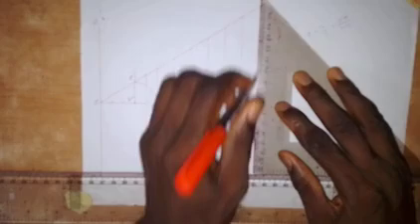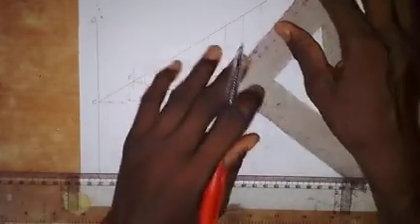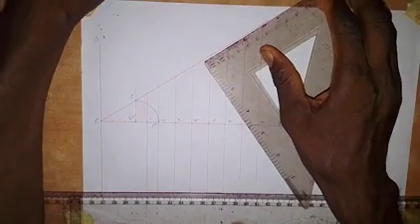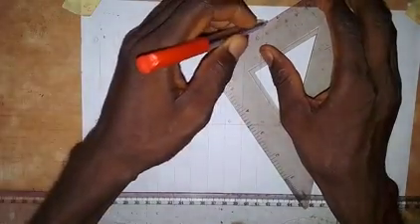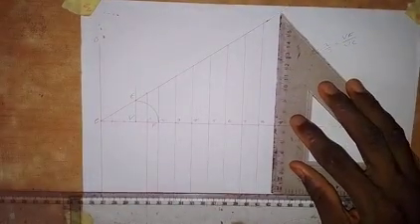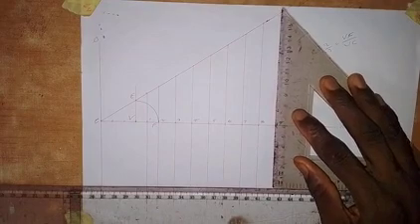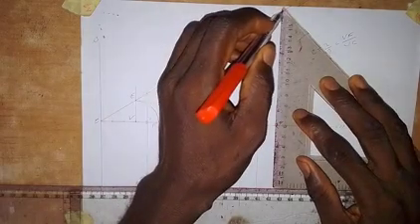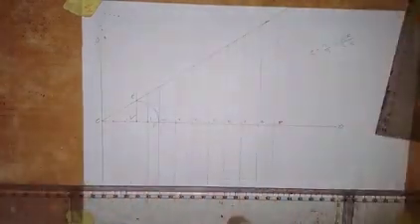draw a line. Then on 9, I will extend this line a little bit to this side. Then I'm going to draw a vertical line for 9. Okay, so here we take this down. Alright, so we have this.